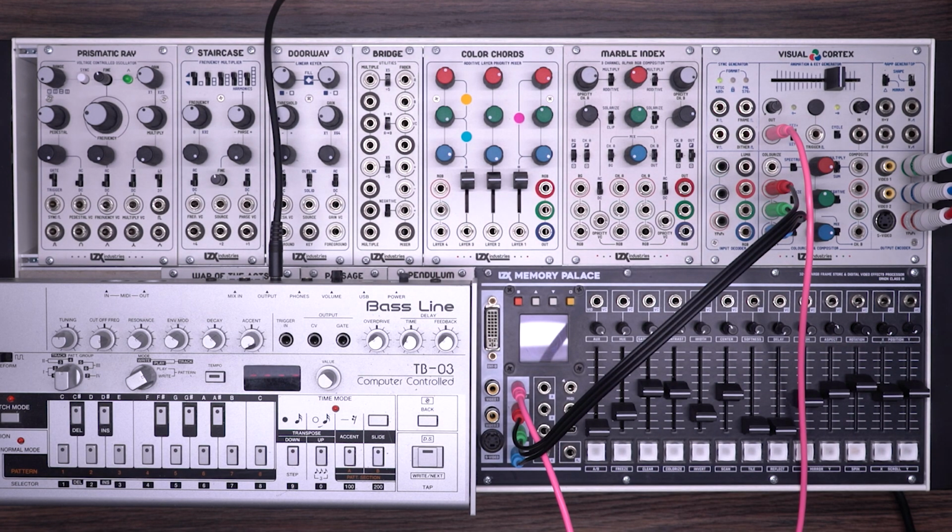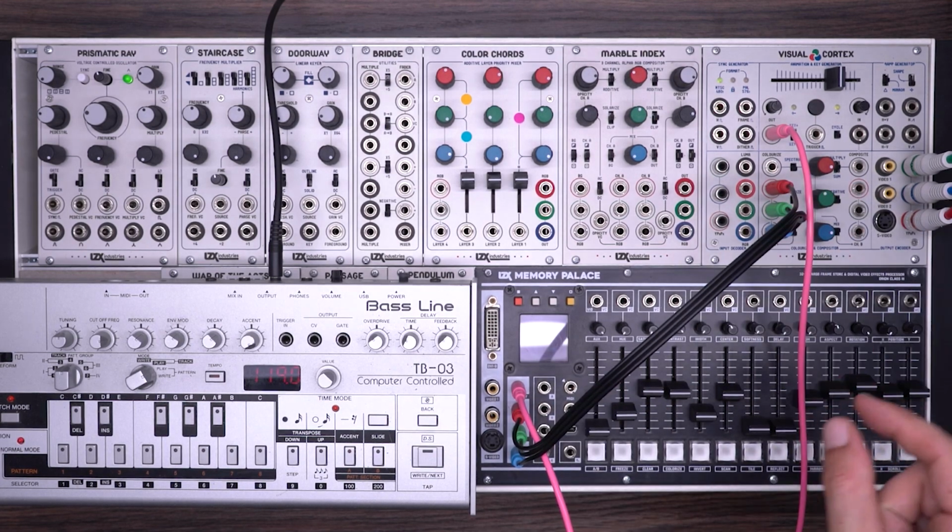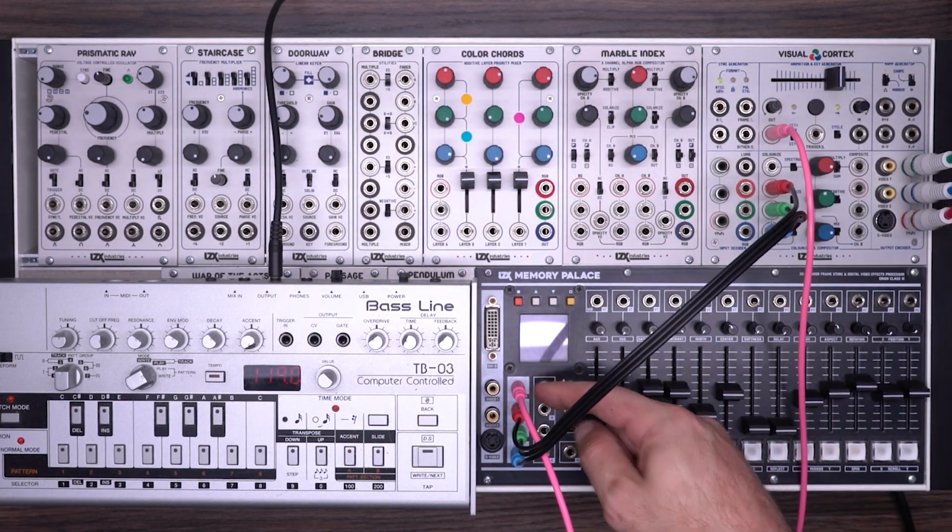of the LZX system. So here I have a very simple patch with a memory palace going into a visual cortex. I'm also using the Y output from the memory palace to key, so we just have a colored background. I dialed that purple in by just using the mix controls on the cortex. There's a slowly spinning shape, but it's not very dynamic right now.